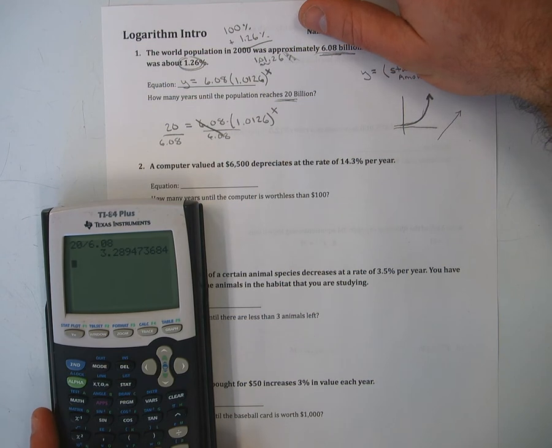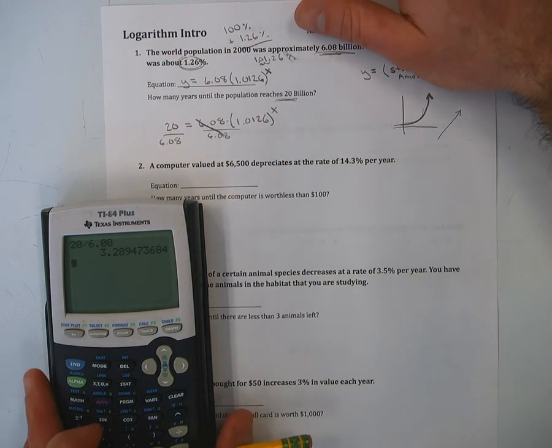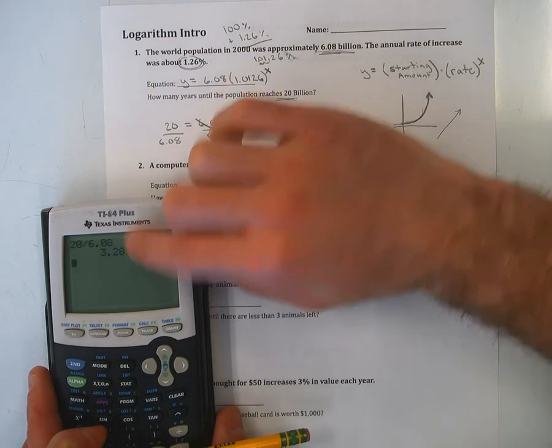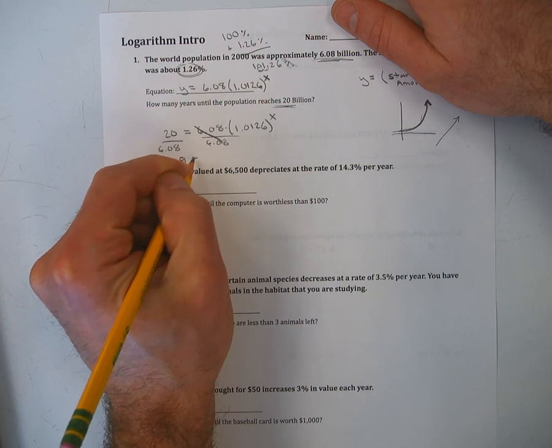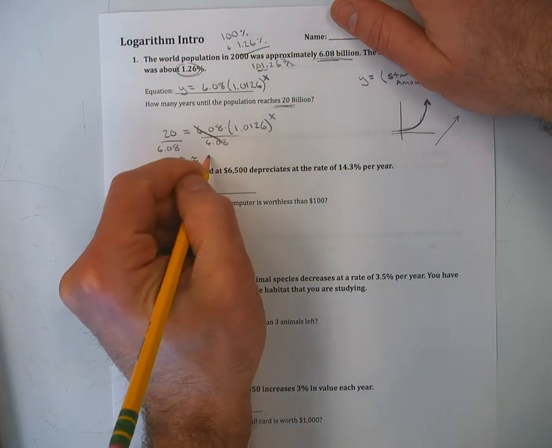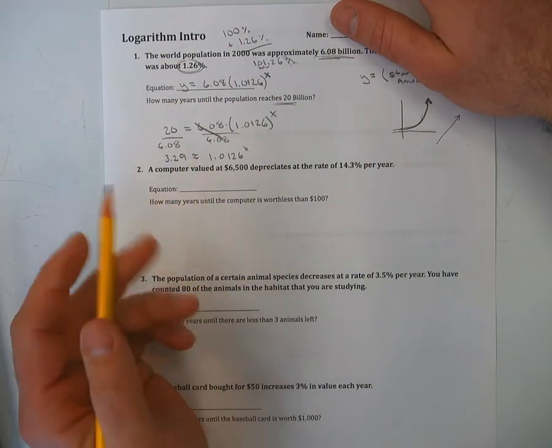So 20 divided by 6.08, we'll round that to 3.29. Right, the 8 here would round up to a 9. So 3.29, I'll use some squiggly equals because I rounded, equals 1.0126 to the x.